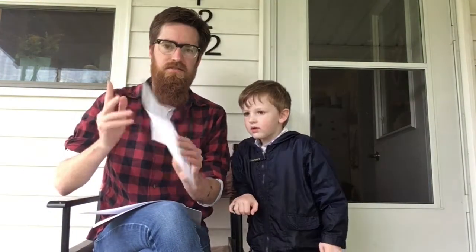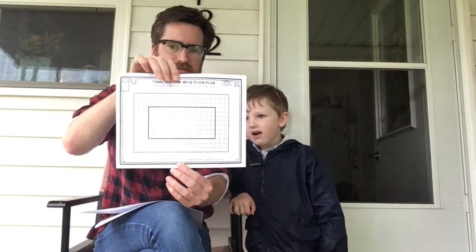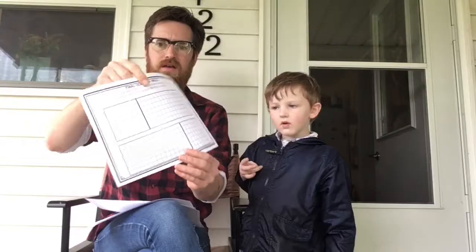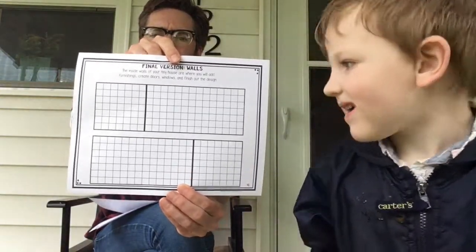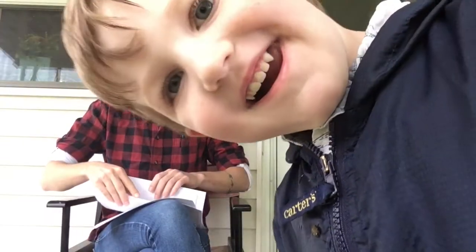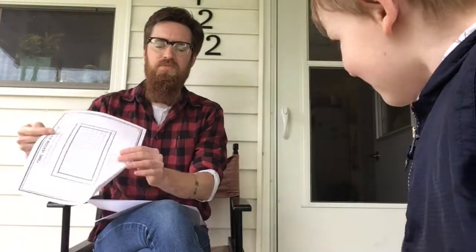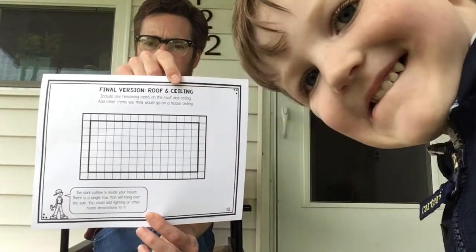Now, our tiny house has 4 main parts. It has the base, or the floor. It has walls, and a house would not be complete without a roof.